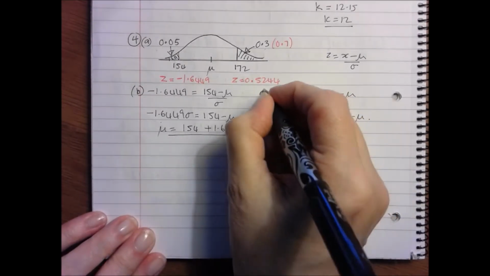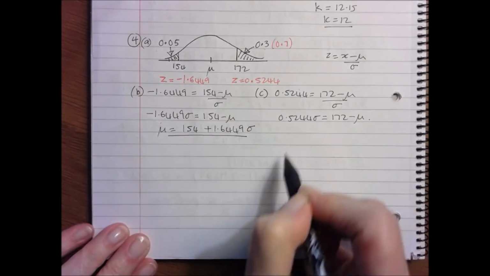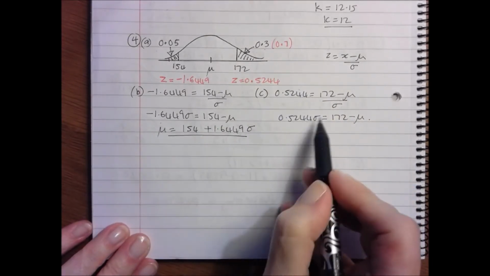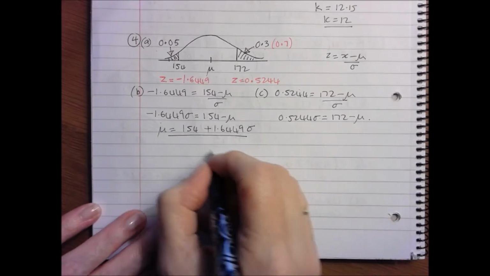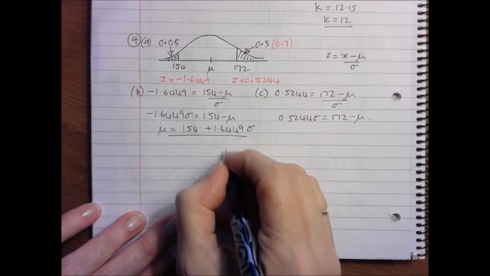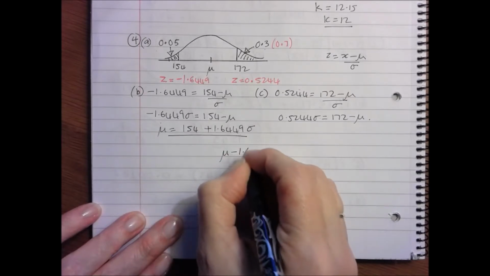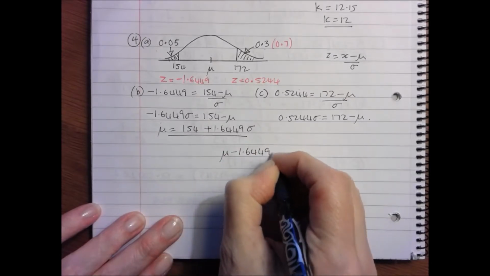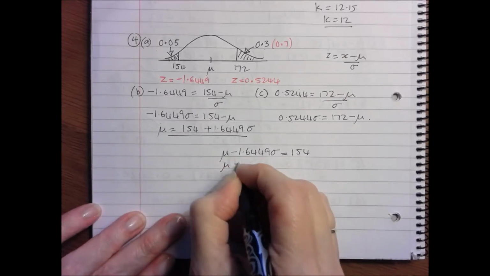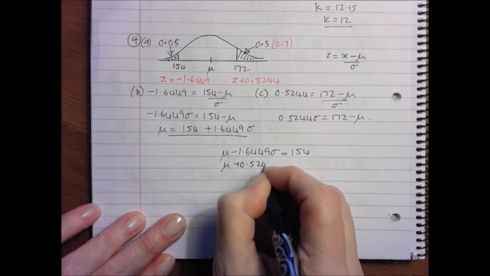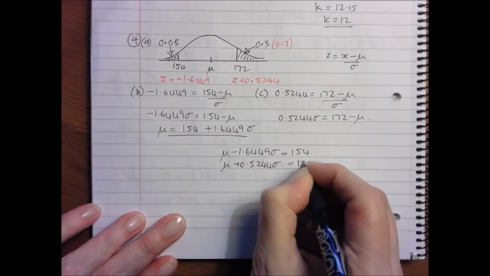Well, our second equation starts here, and then what we've got is a pair of simultaneous equations here, so we need to solve them. So the easiest way to solve the simultaneous equations is to write them in the form mu minus 1.6449 sigma is 154, and mu plus 0.5244 sigma is 172.